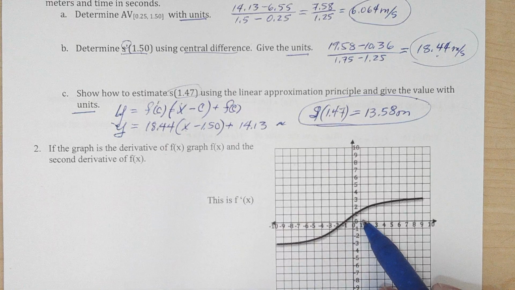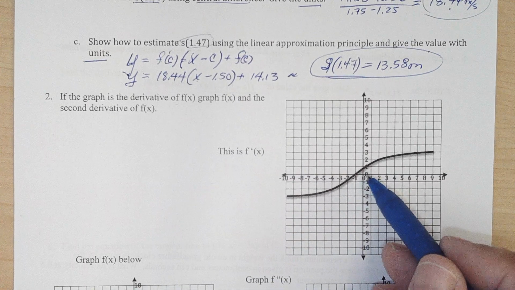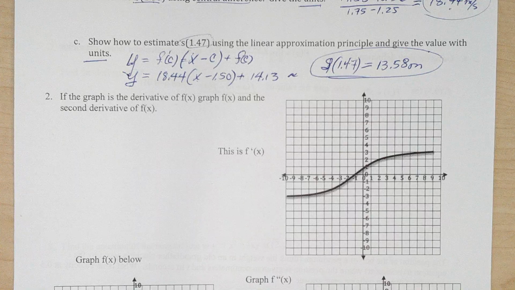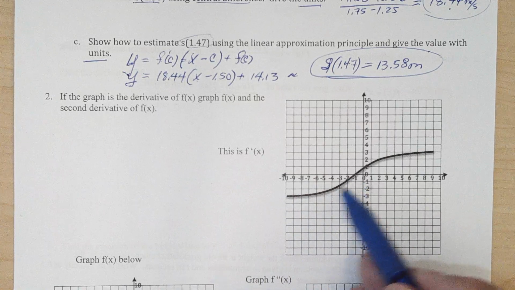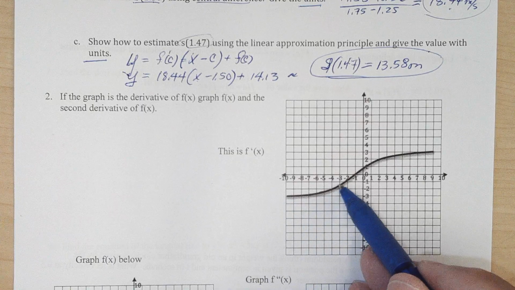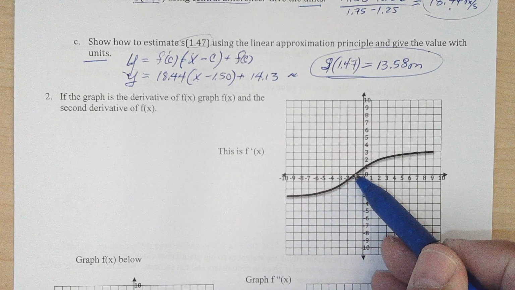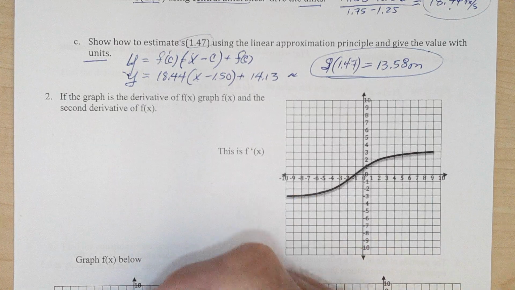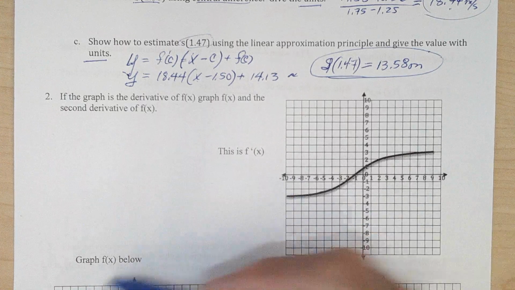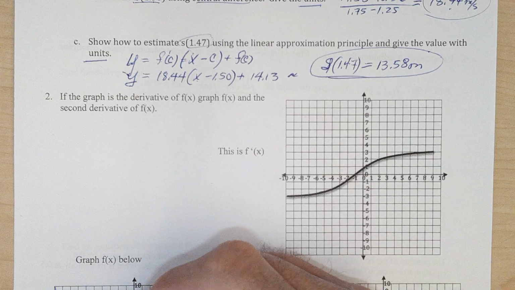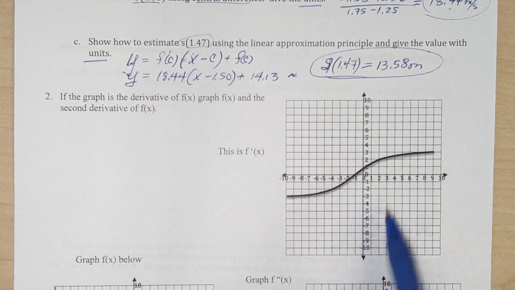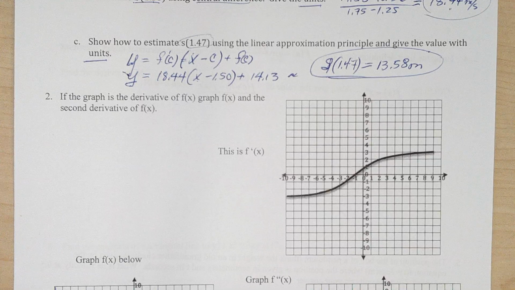If this is the derivative, and I'm supposed to graph it, all this slope is negative. It's negative 3 going to 0. So I'm going to start up high, going negative 3, and then it goes to a slope of 0 somewhere in here.